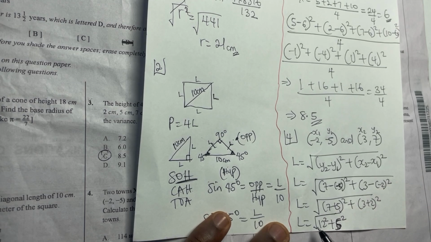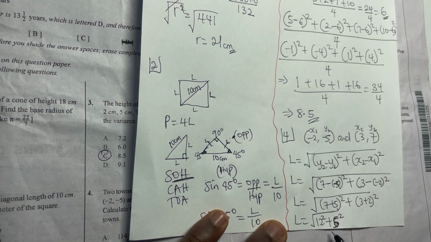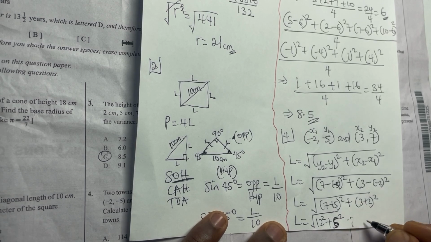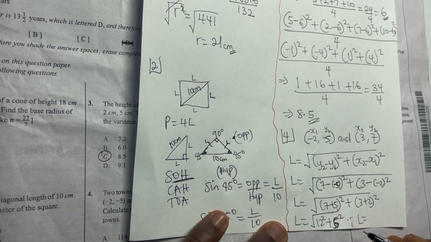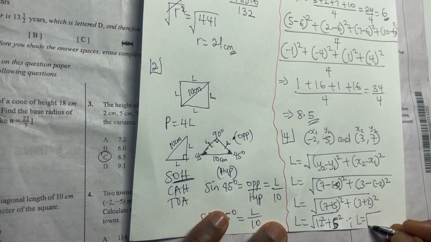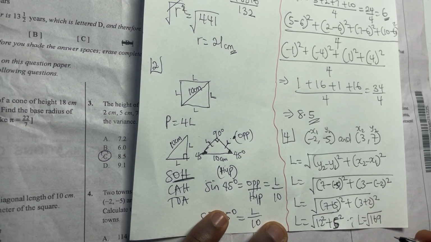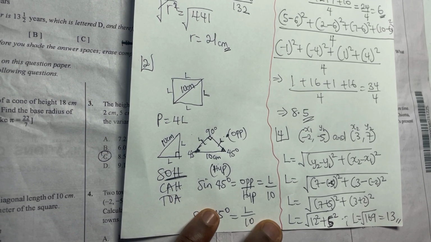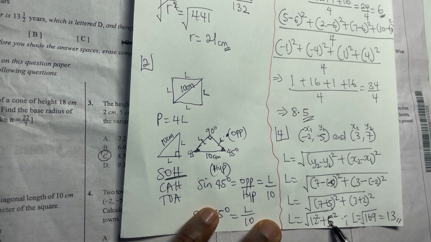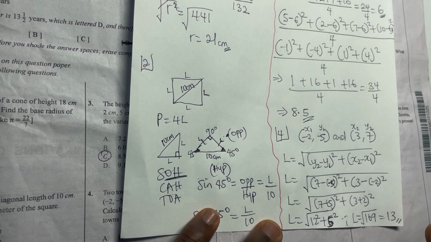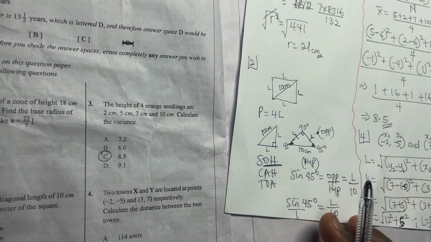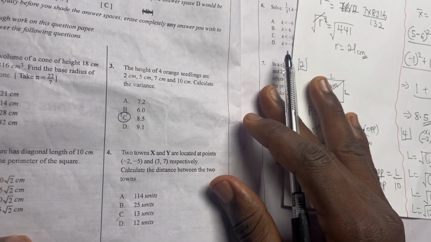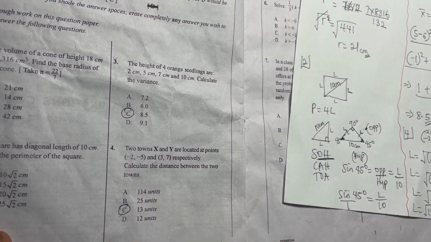So our L will be square root of 12 square plus 5 square. So therefore that will be equal to the square root of 169, and the square root of 169 will actually give us 13. This is 144, 12 square is 144, plus 25, and 144 plus 25 gives you 169. Square root of 169 is 13. So 13 units is the answer. And if you check here, our answer is C. So that's how they got the C.